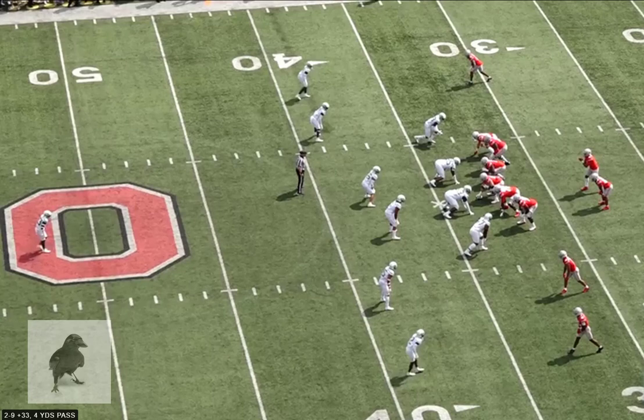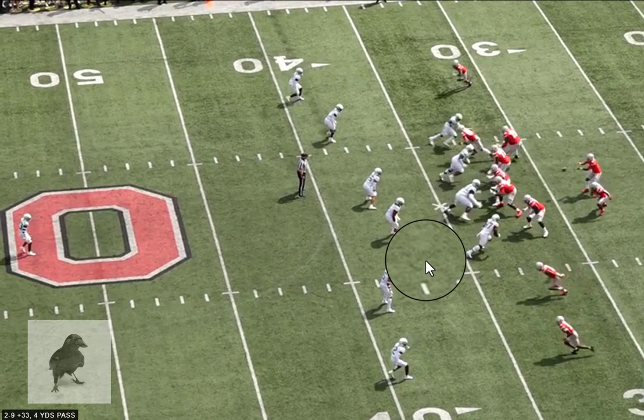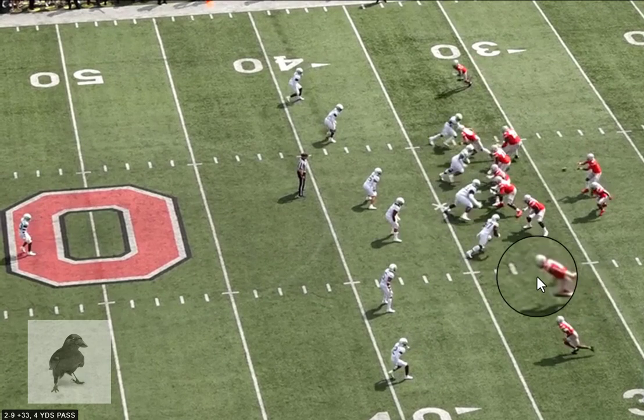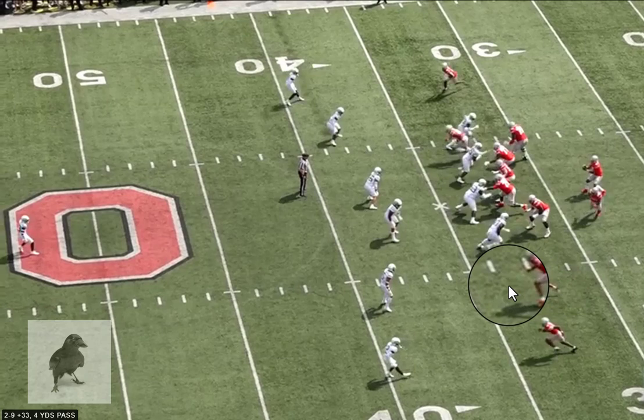It has to facilitate explosion and pose a threat that every release will lead to a vertical route. As you can see right here, Smith-Njigba looks like he's going deep out of this. You can see the arms are pumping wide. He looks like he's in a sprinter's stance right there. So you want to facilitate that explosion and pose a threat that you are going downhill. We'll talk about more of that in a minute.